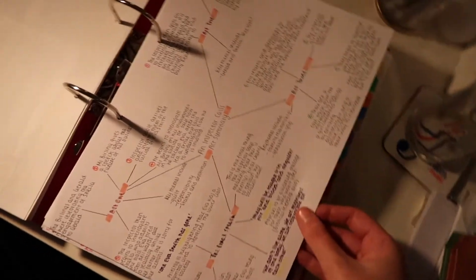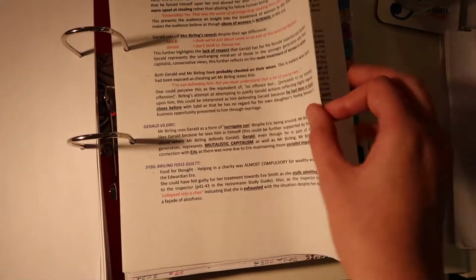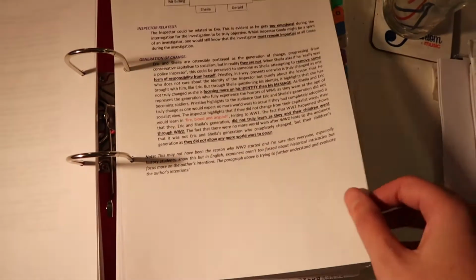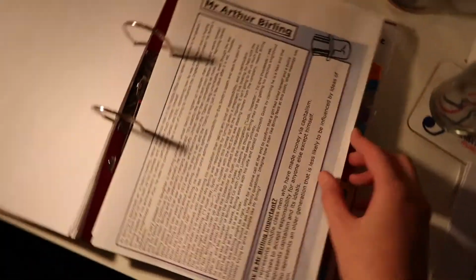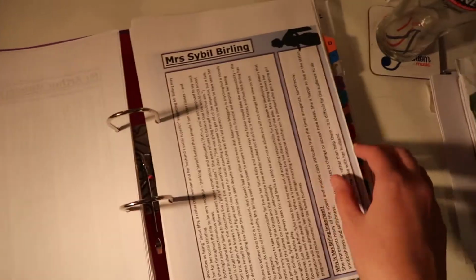Here I have an act summary, and then I have something I found online which is called A-star alternatives, which is like A-star answers that you can practice with. Then I have all the themes of An Inspector Calls on a mind map, and then some more notes about the themes. Then I have the characters, and there's a page like this for each character with lots of quotes and information about each character.